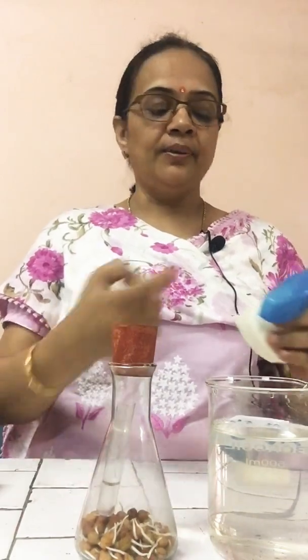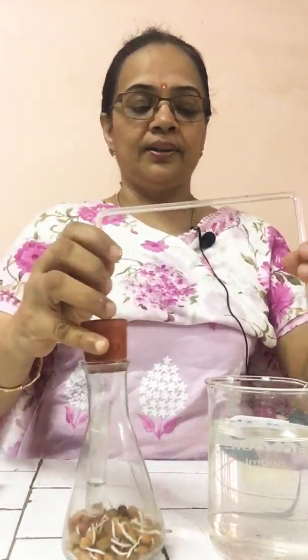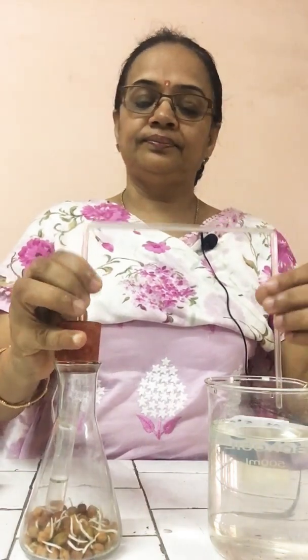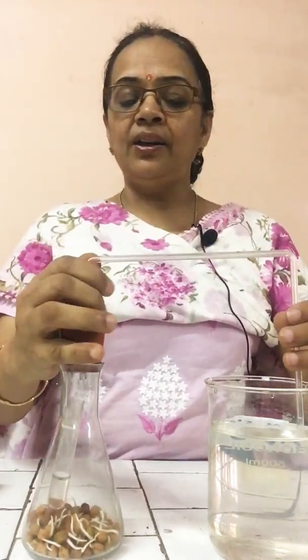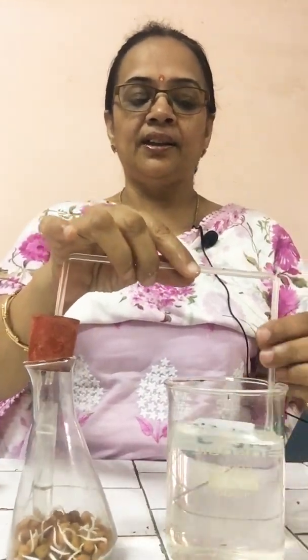Wherever some portion is open, put Vaseline to properly cover it. Clear? So that no air should exchange place. From inside the air should not go out, and from outside air should not come in. And then place this double bent tube in this cork. Okay. One end of the bent tube is in the conical flask and the other is inside the beaker containing water. Clear? Place this in this way.